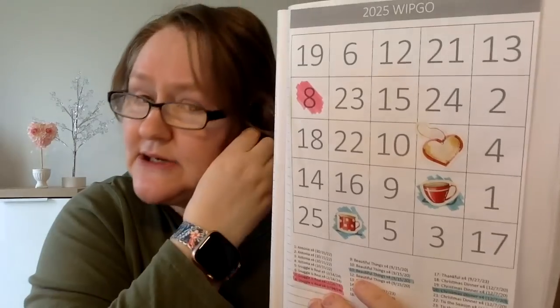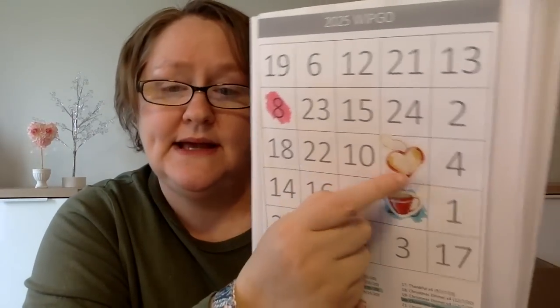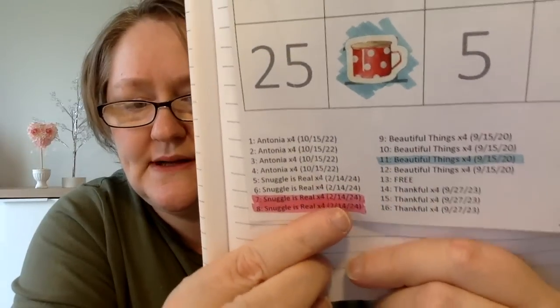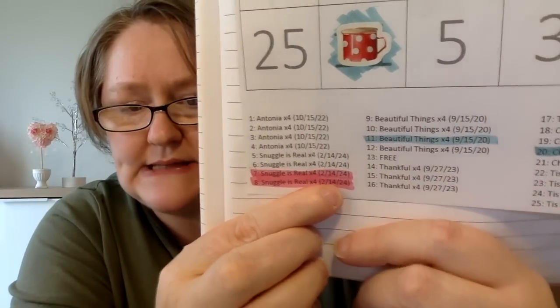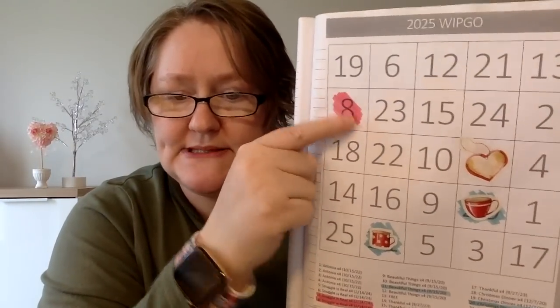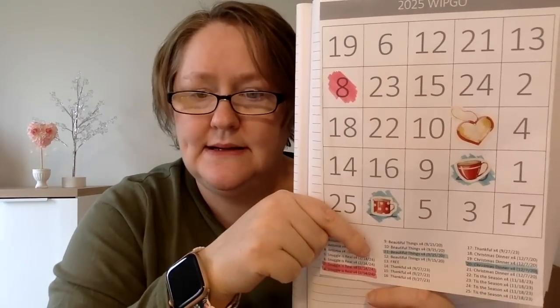And there was a heart sticker, and I thought, well, that's perfect, because that happened in February, when this was called. So you can see these are the Snuggle is Real. And that's when I started it. I started it last Valentine's Day. Several of us started it. So I just have to do number 8. That was number 7 and then number 8. And then I'll be able to put a sticker on that one. And these two are January's. So yeah, that's what my WIPGO board looks like. A little too early to even be thinking about getting an actual WIPGO.